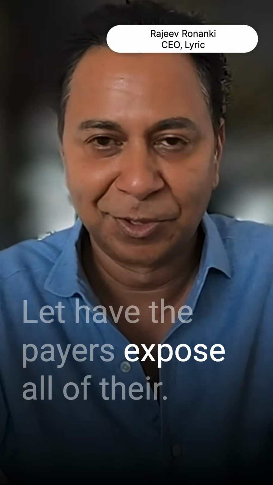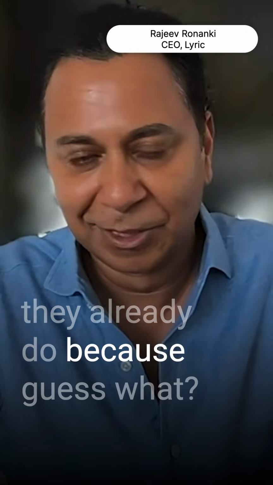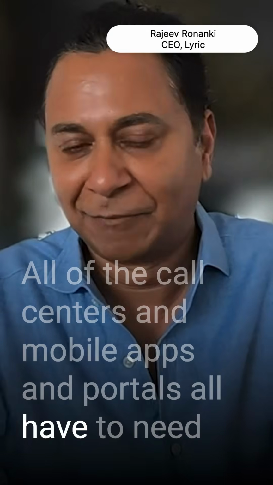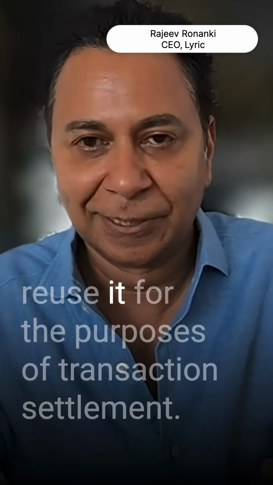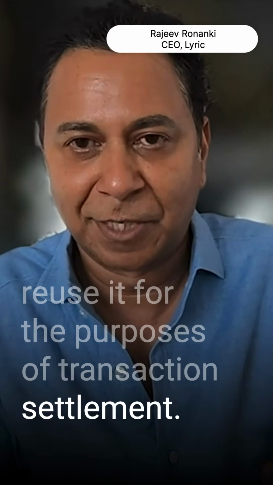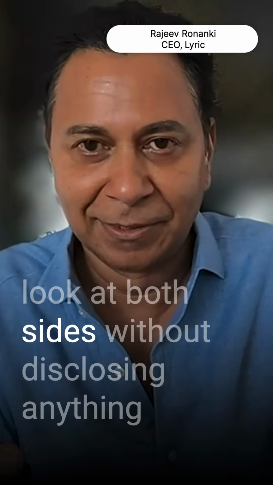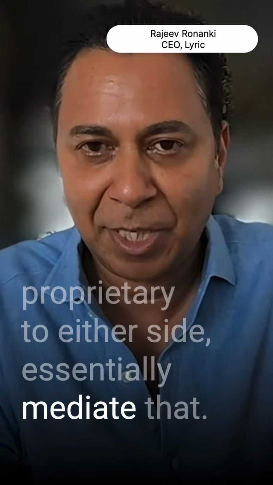Have the payers expose all of their transactional logic as APIs, which they already do, because guess what? All of the call centers and mobile apps and portals all need that anyway. So that work is already done. So let's reuse it for the purposes of transaction settlement. So then you need an entity in the middle that can look at both sides without disclosing anything proprietary to either side, essentially mediate that.